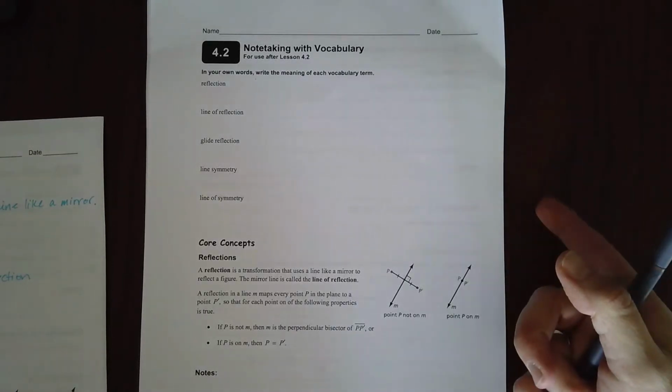All right, so this whole lesson is about reflections. So remember we talked about transformations, right? There are four different types of transformations. The first one we talked about was translations, and this one would be about reflections.